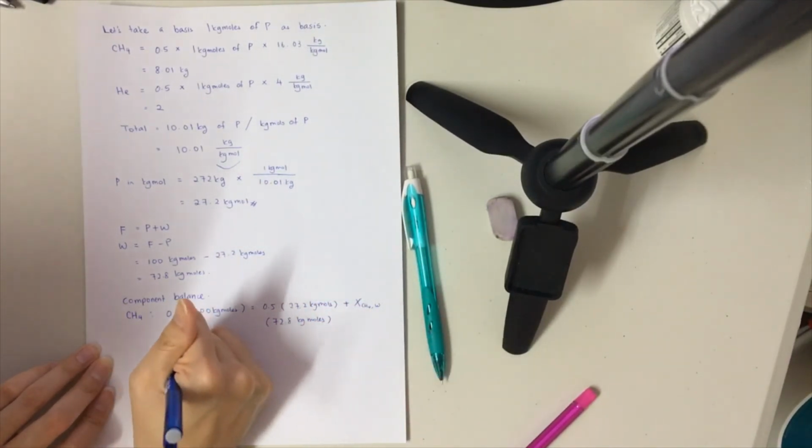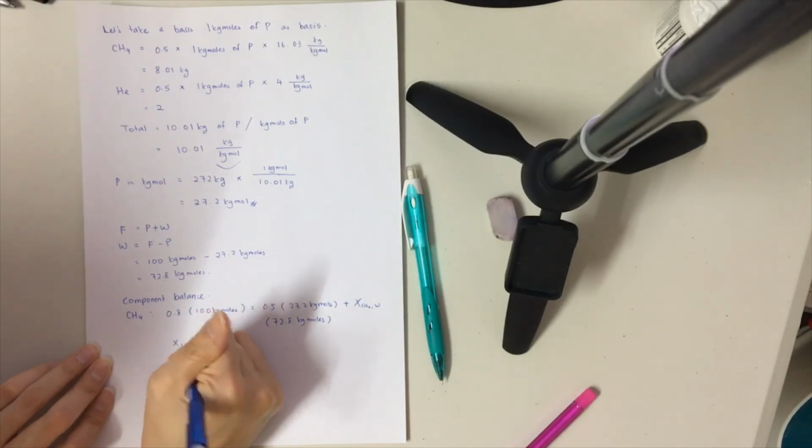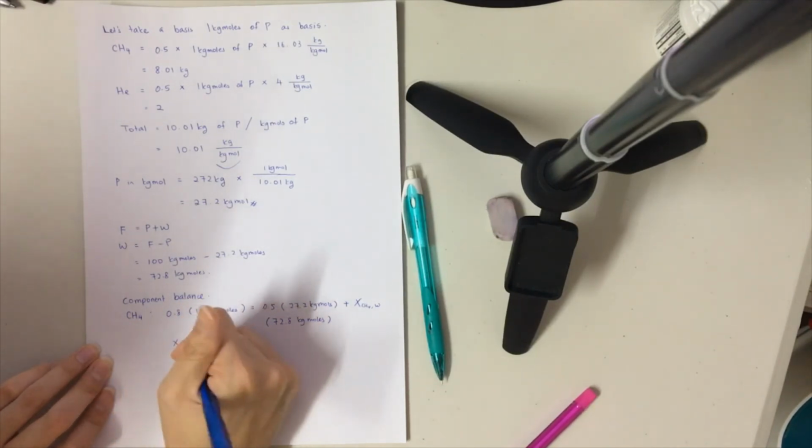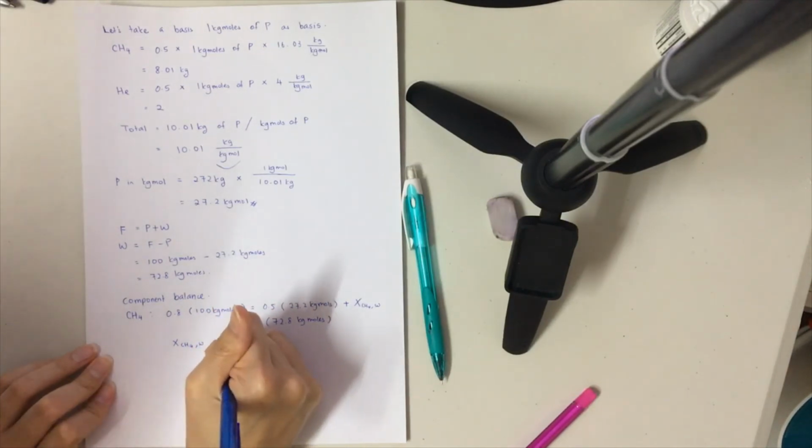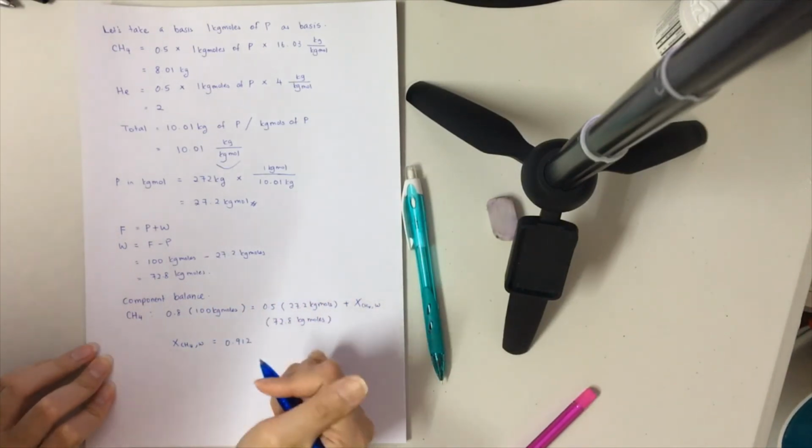Then you can straight away find the composition of CH4 in the waste stream, which is 0.912.